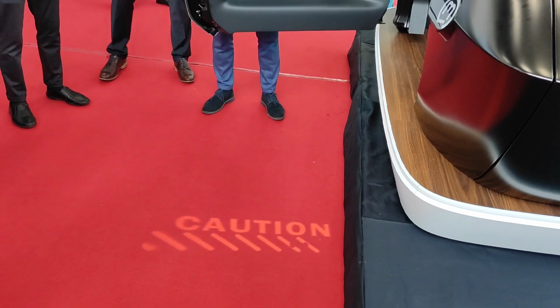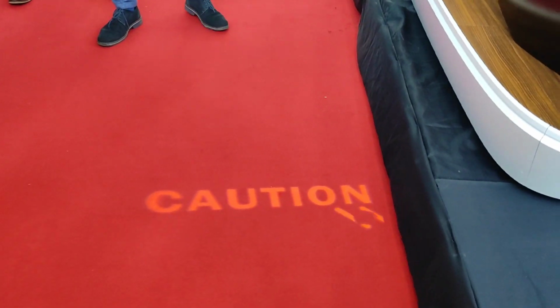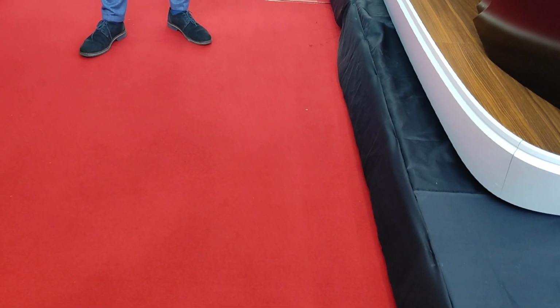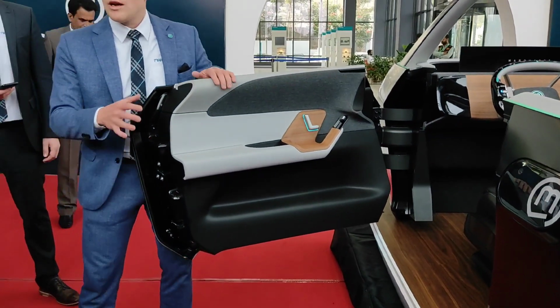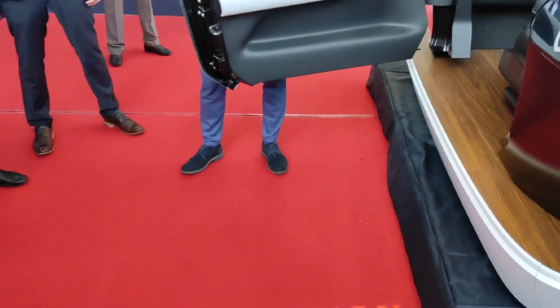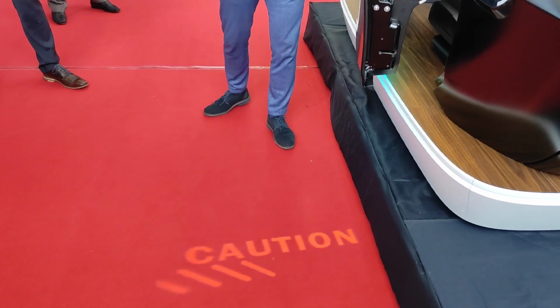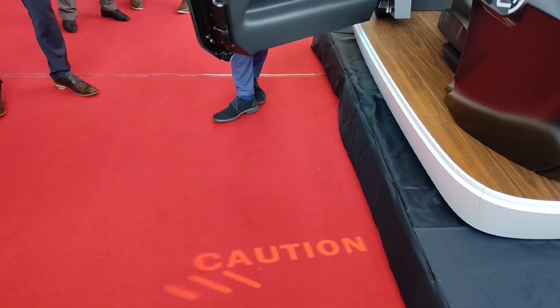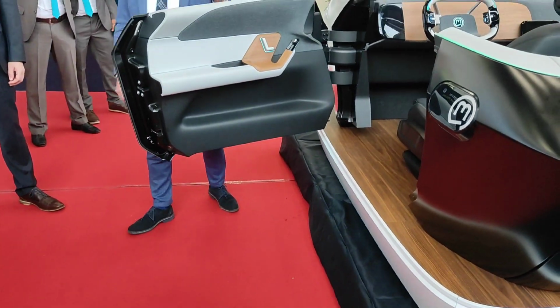And on the floor you can see that with light we have this projection to have more information around the car. With this projection we bring warnings, we bring attention outside of the car. It means when I open the door and a two-wheeler comes from behind, it knows, be careful before crashing into the door.